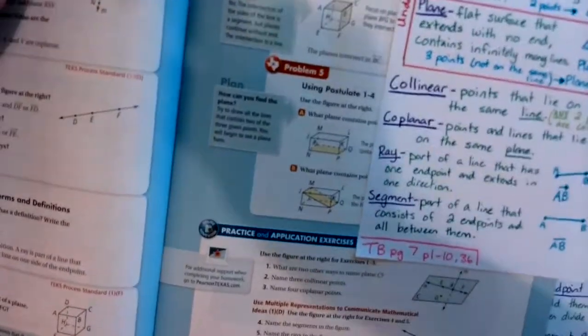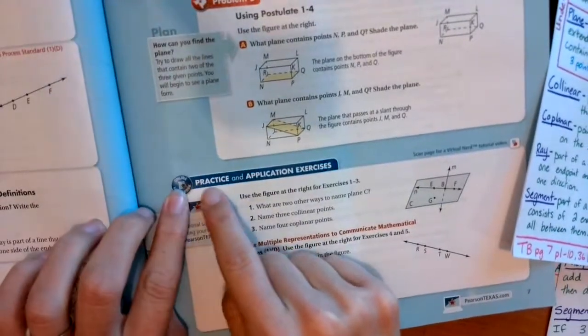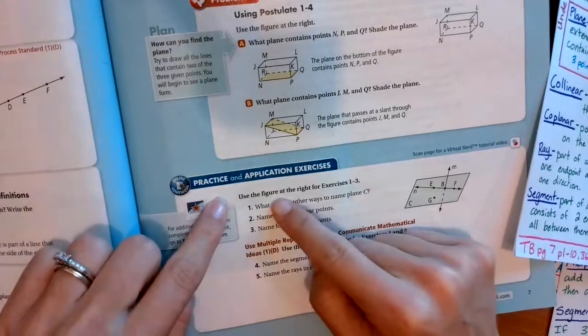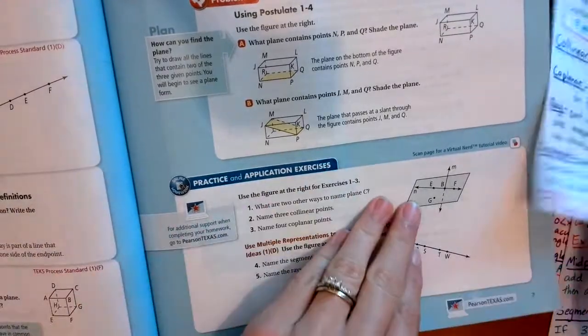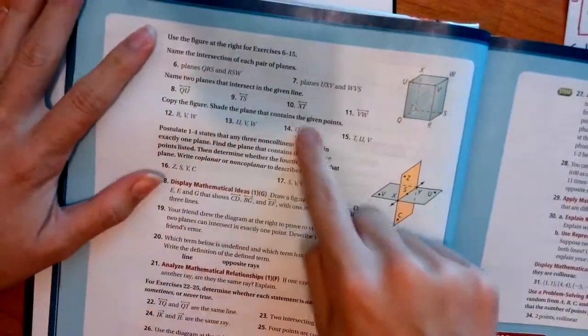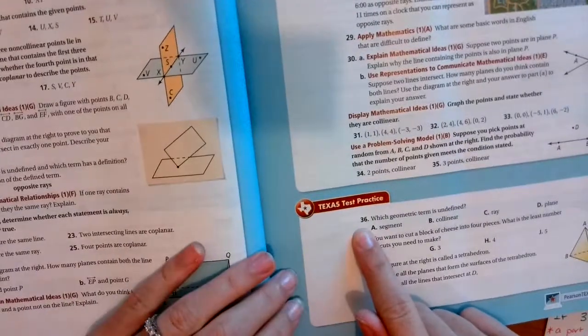So if we go over here to page 7, we can see we still have a few red example problems, but then in blue, those are the practice problems. These are where your problems start. On page 7, 1 through 5, and then we have to turn the page to get to 6 through 10, and then we can also try number 36 down here.